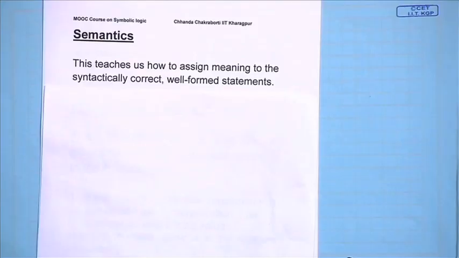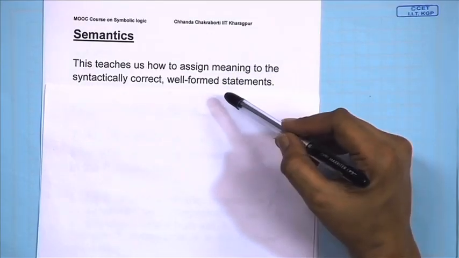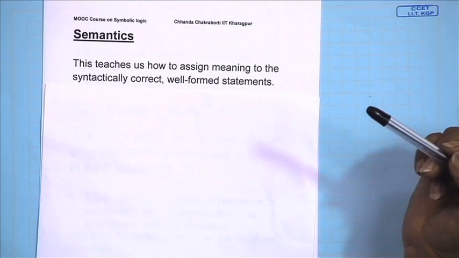Once these syntactically correct propositions or statements are done, how do we assign meaning to them? So, meaning assignment or interpreting the well formed formulas or well formed statements of a given language, that is the task of semantics. Semantics teaches us how to assign meaning to the well formed statements.